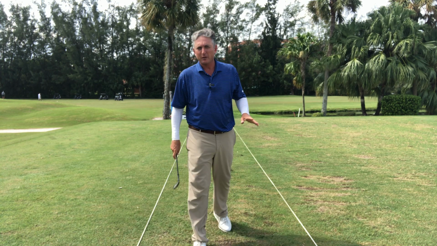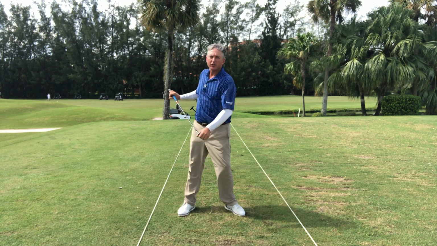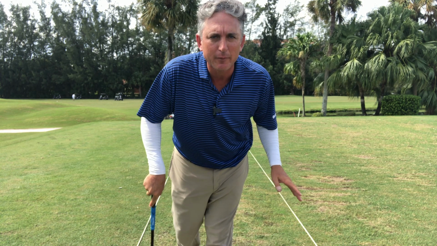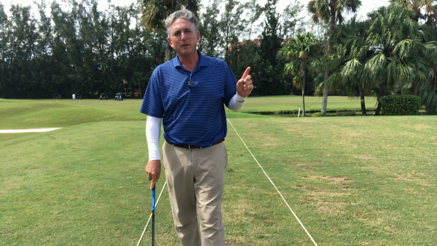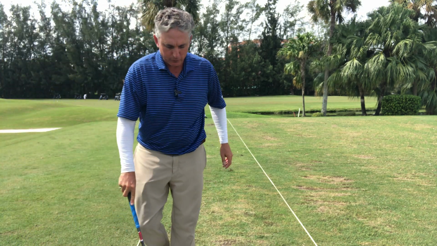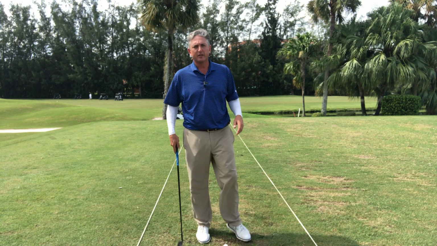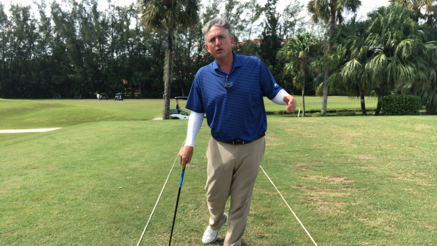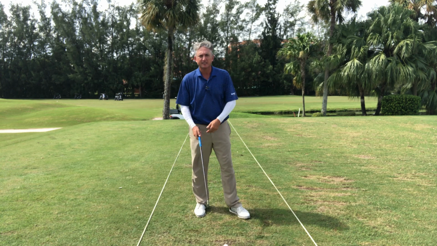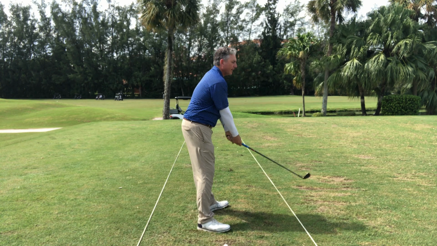Not grip, alignment, stance, and posture. Not saying those aren't important, but the dynamic motion of extension, tilting, and turning, and understanding how that works on both sides of your swing is really, really important to your game. It can really help you. It can make your golf swing so much better, so much more dynamic, and you're able to create a lot more speed.